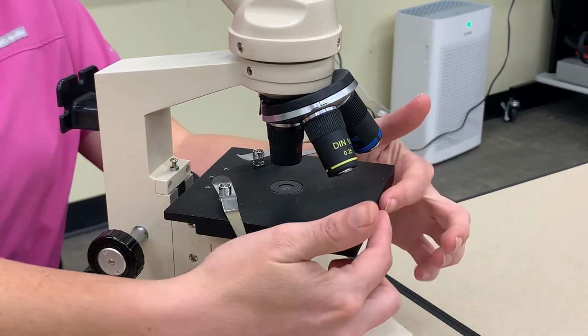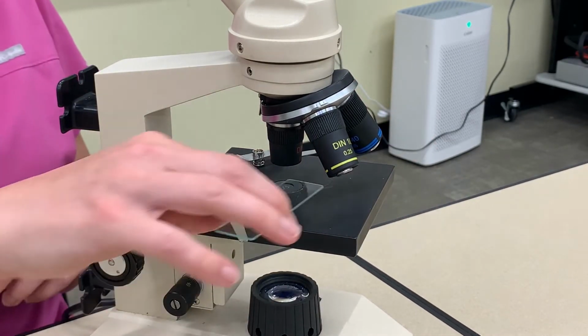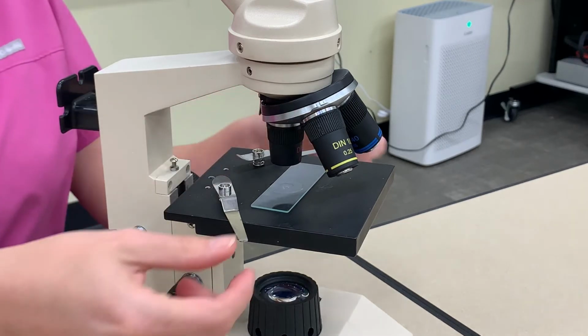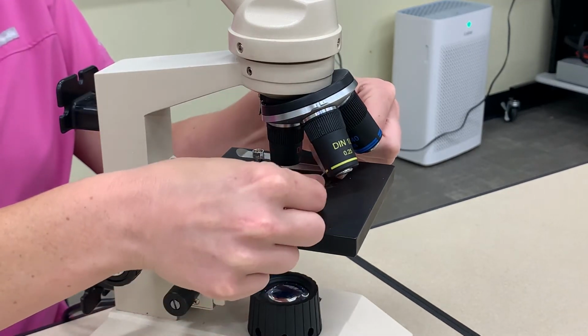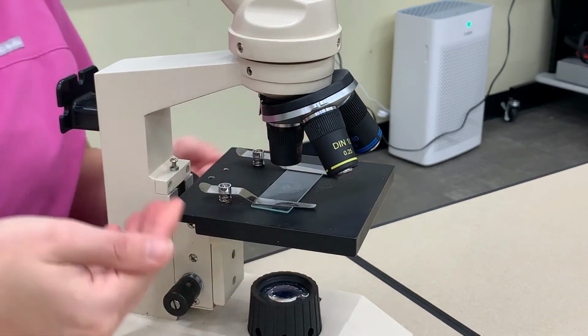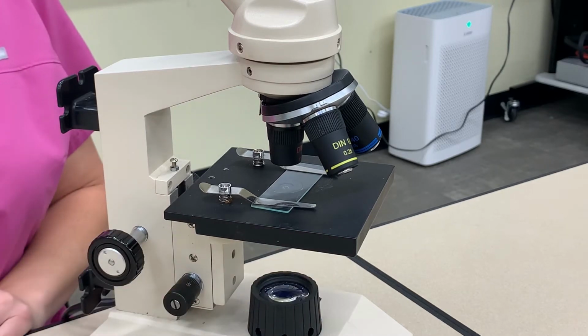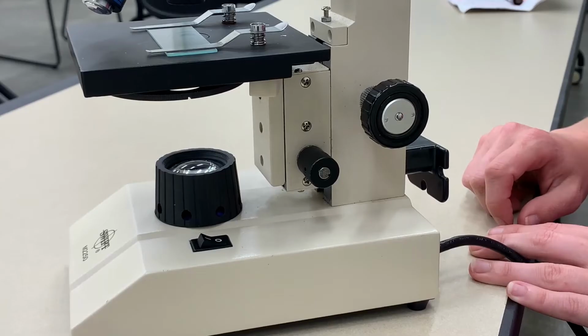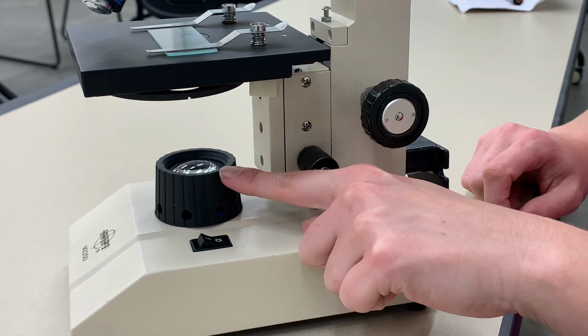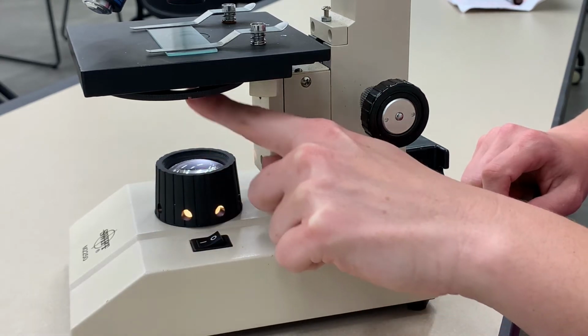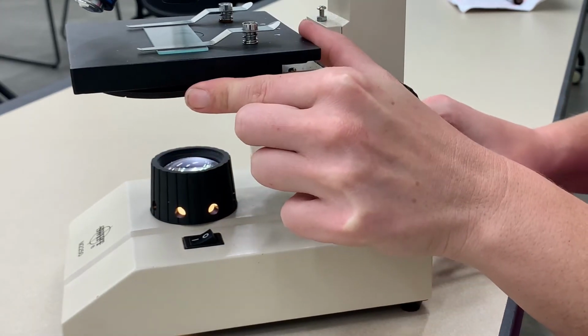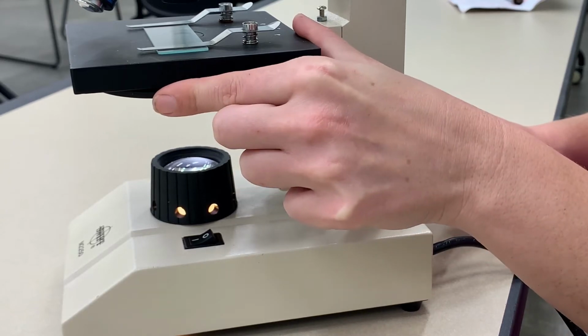Then, underneath the lens, we have the stage. This is where you put the slide with your object. Here are the stage clips to keep your slide in place. The stage is also an opening that allows light to pass through. Under the stage, a light illuminates your slide. The diaphragm between the light and the stage controls how much light comes through.